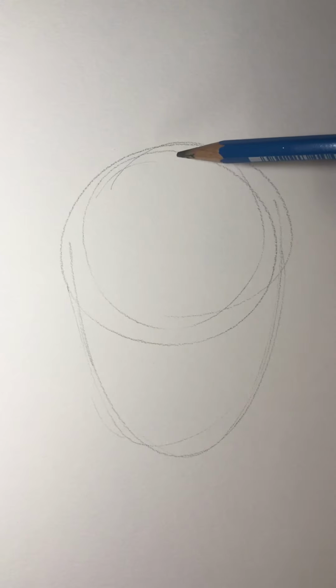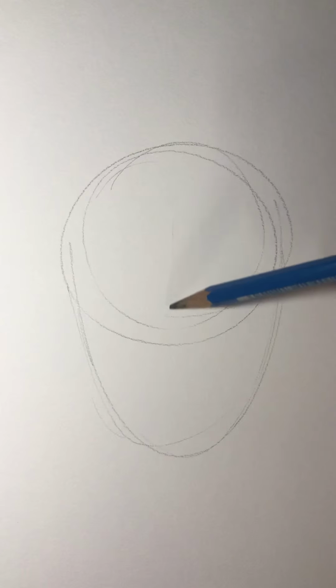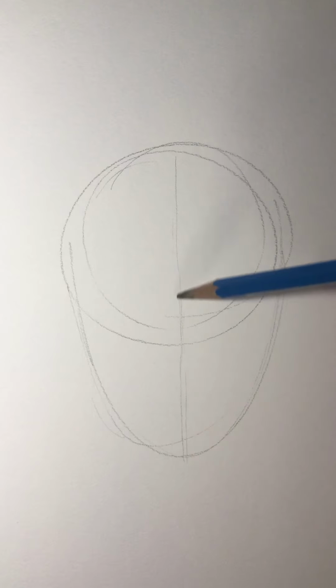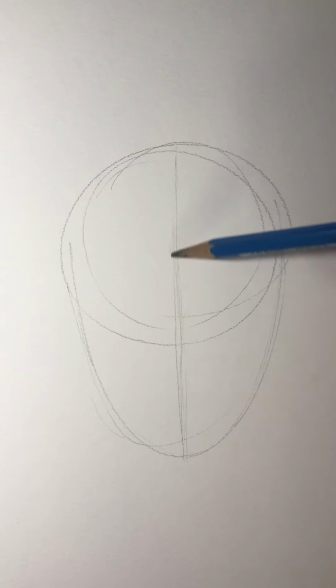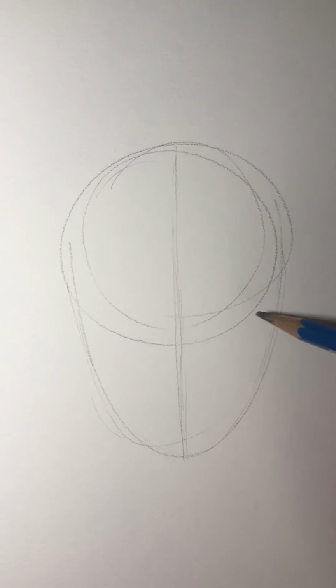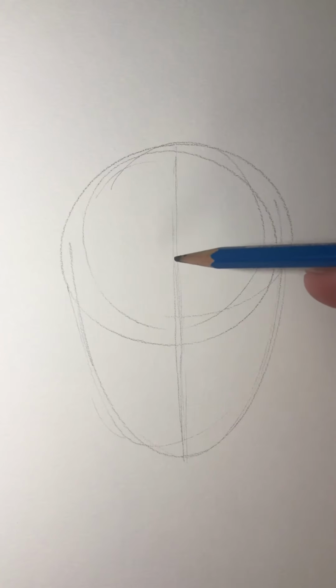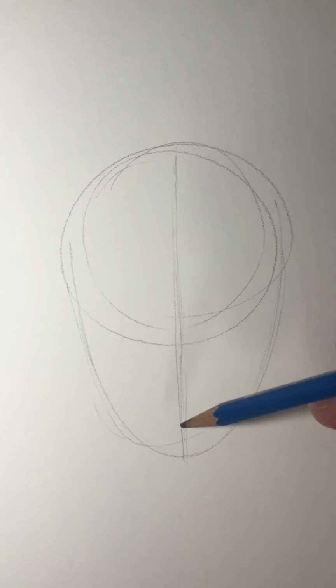so then you can draw in your facial features in the right spot. So then what you want to do, because if you look at a human face, it's pretty darn symmetrical, is draw a line down the center so that you can make sure there's equal space on either side of the line. If you're looking into a mirror, make sure that you're looking yourself straight on. This line would be going down between your eyes and down the center of your nose and through the center of your mouth.